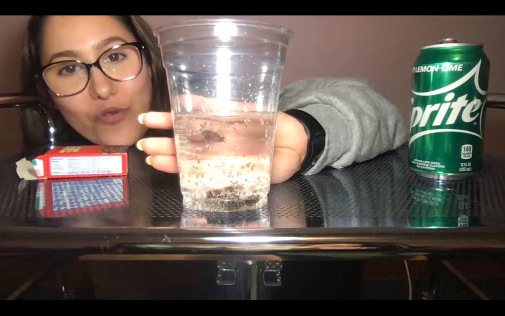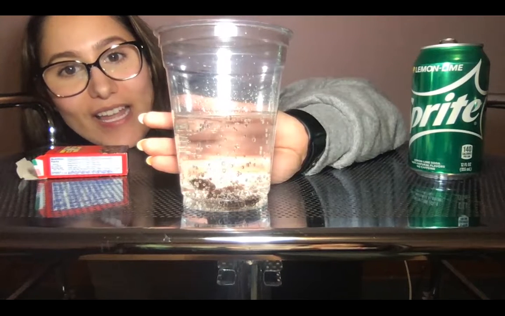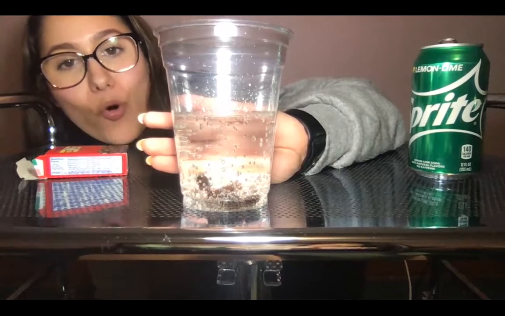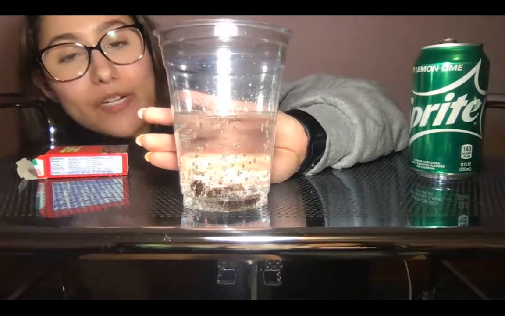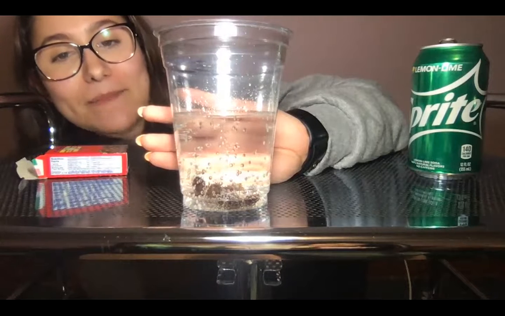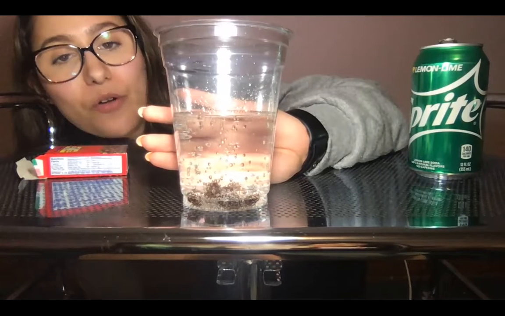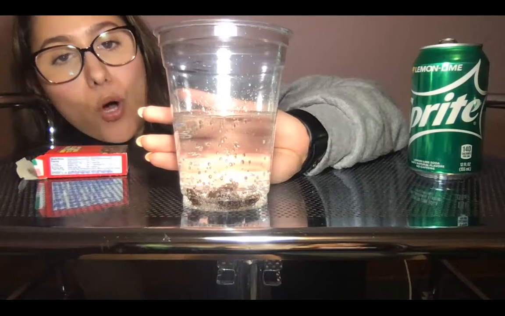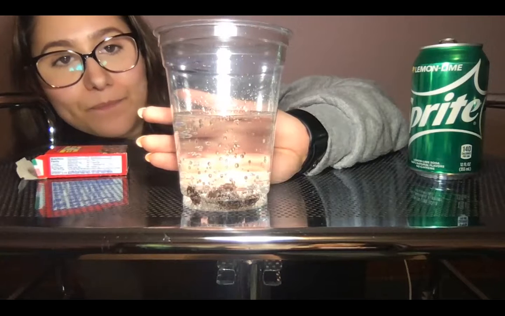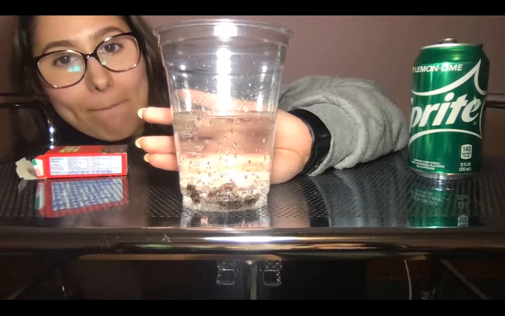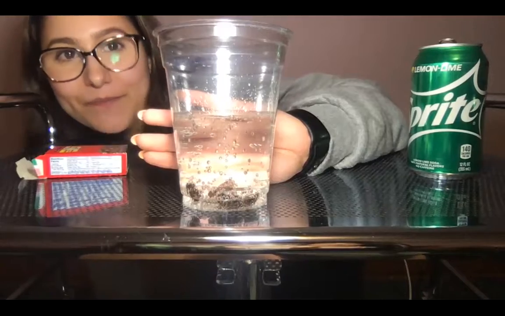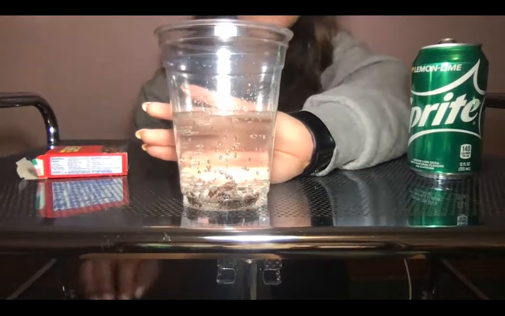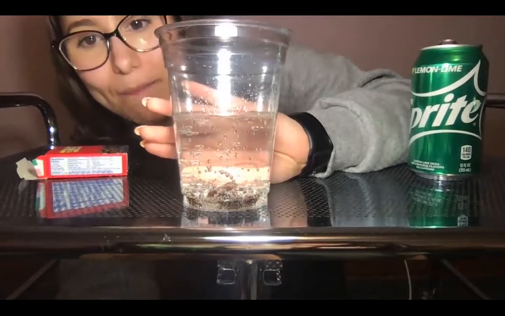Ooh, that's so cool. The raisin is more buoyant in the soda. Say it with me. The soda is making the raisin more buoyant. Buoyant means that it floats. This is awesome. All right, I'm going to pause this.